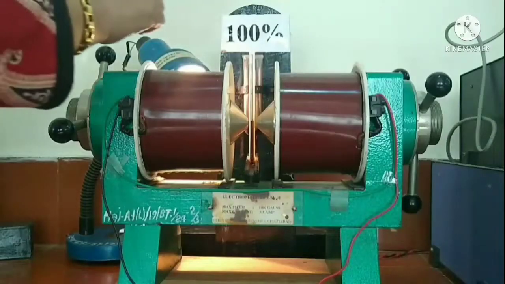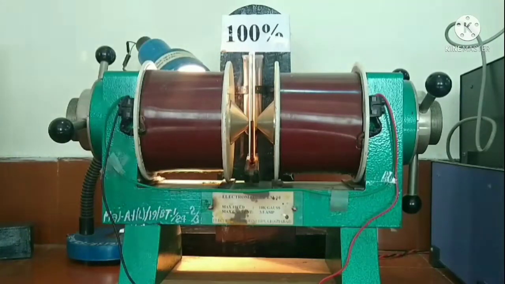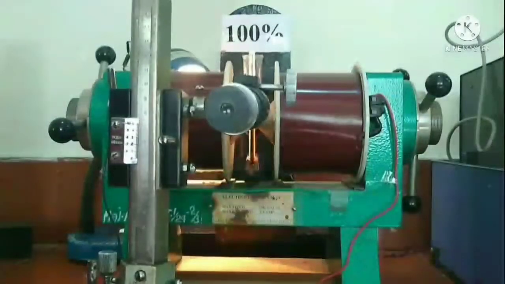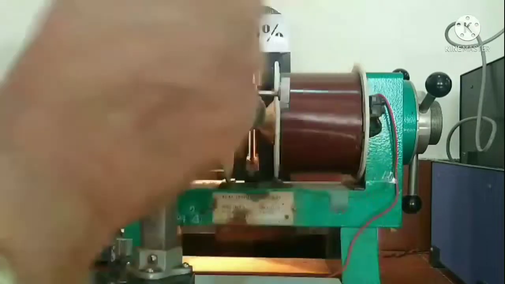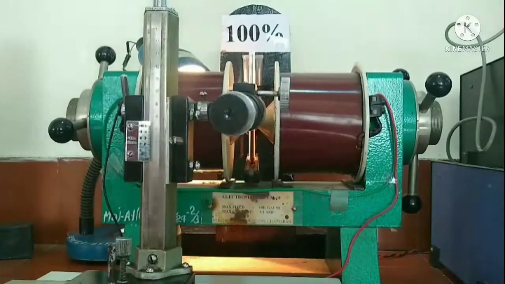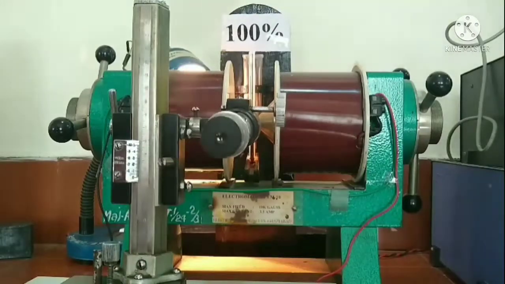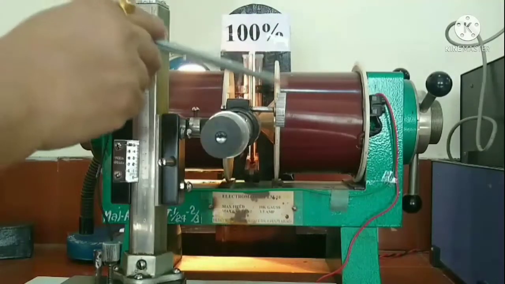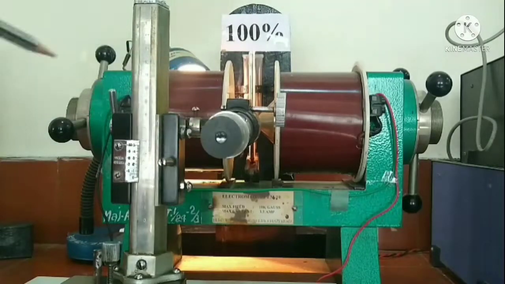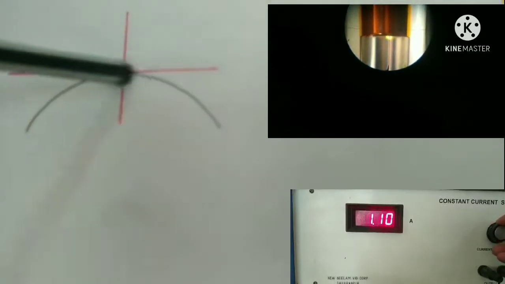Now we will remove the Hall probe and put the narrower limb of 100% concentration solution between the magnets. Now focus the microscope on the meniscus properly. One thing to be noted is that the meniscus will be seen inverted because the microscope gives us the inverted image of it, and similarly the rise in the level will be seen as a fall in the level. This is the meniscus of it, and this is how we will put the crosswire of the microscope.